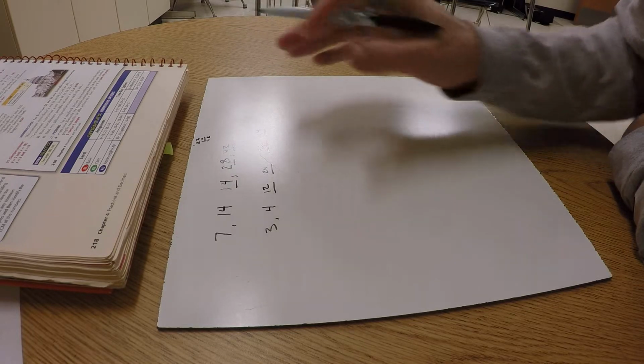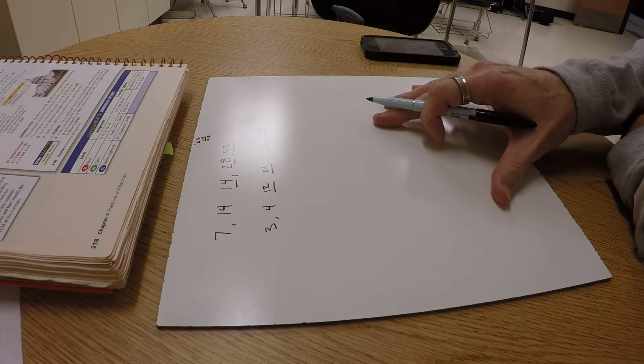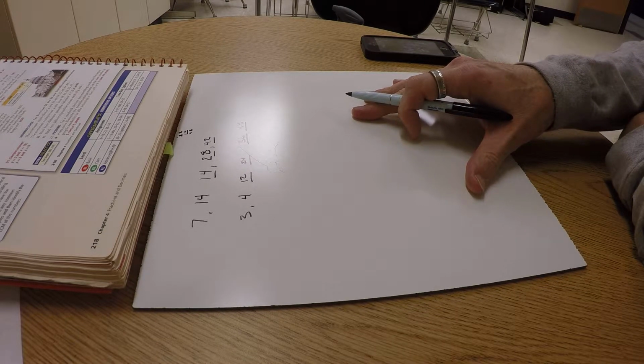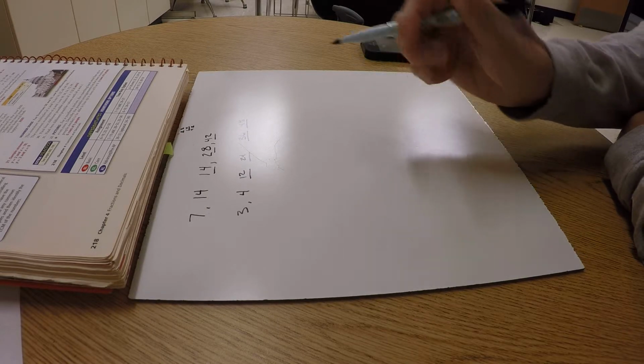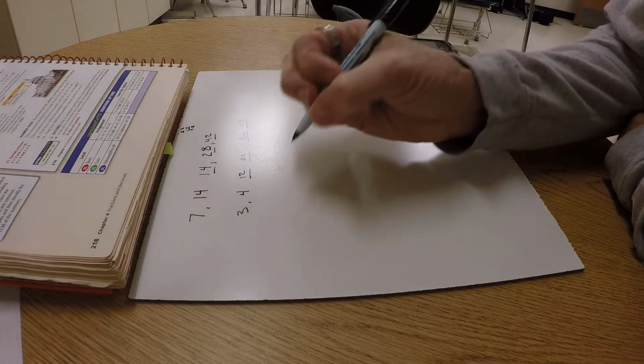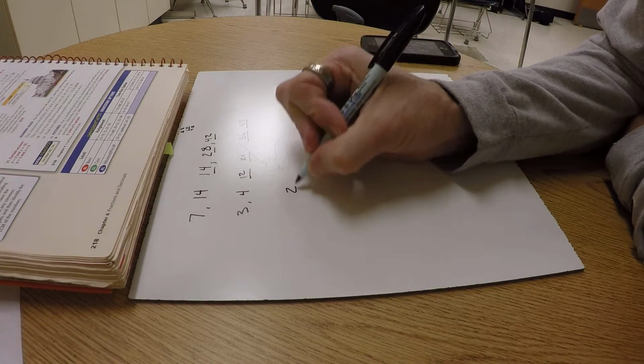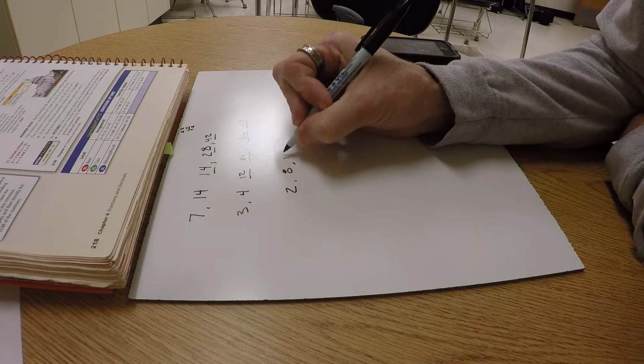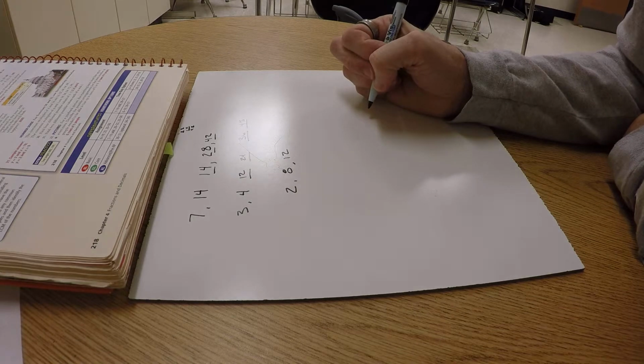So let's say they want us to find the least common multiple of 3 different numbers. Okay? So let's say that they give us 2, 8, and 12. Okay?